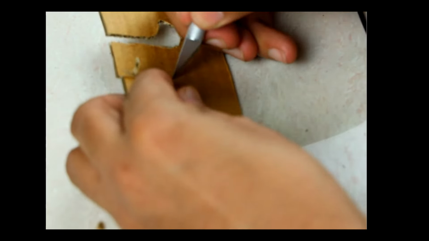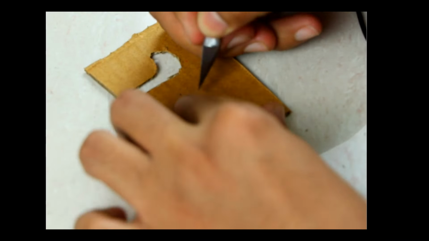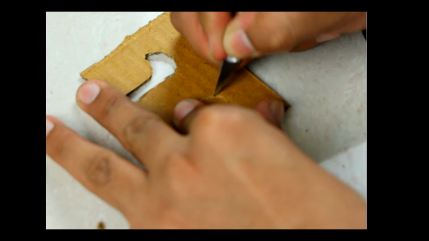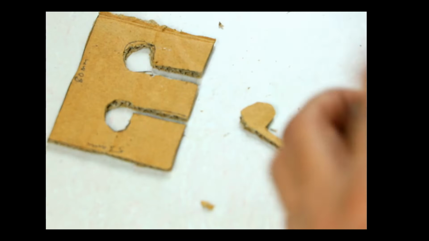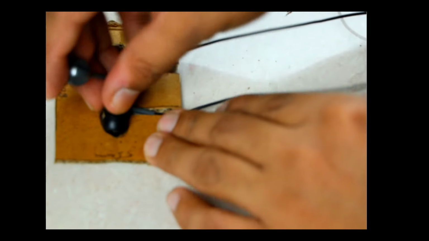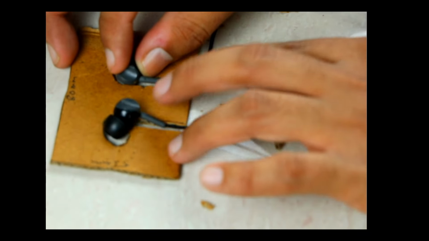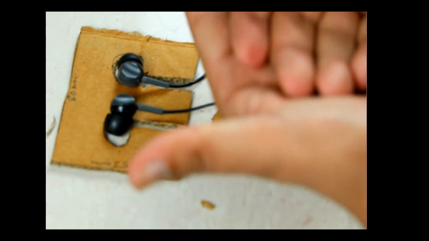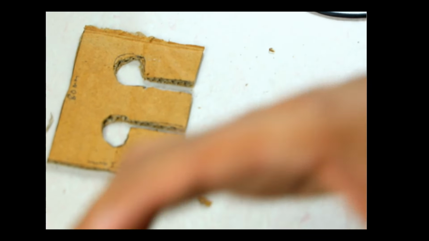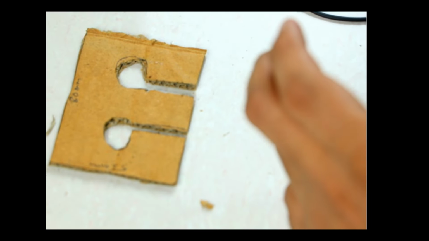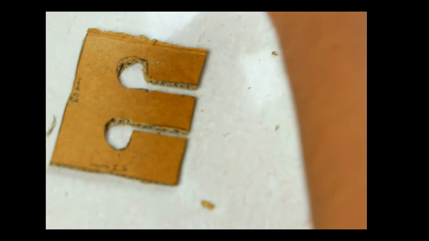Okay. So this is done. Okay. So here you can see I have taken the first part out. So now what we will do, we can fix our earphones here, but because it is of very less thickness, so we need to make it thick with different layers like we did in the designing. Okay. So get the coffee handy. I also have my coffee.